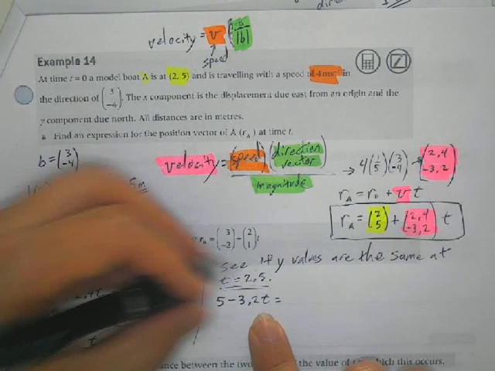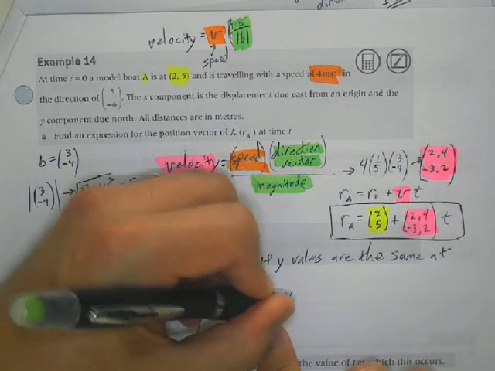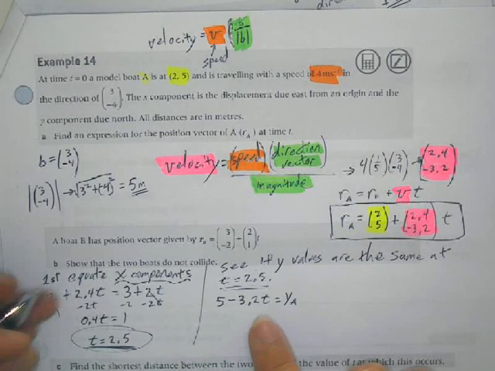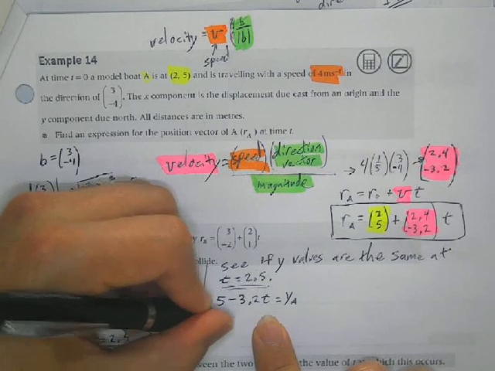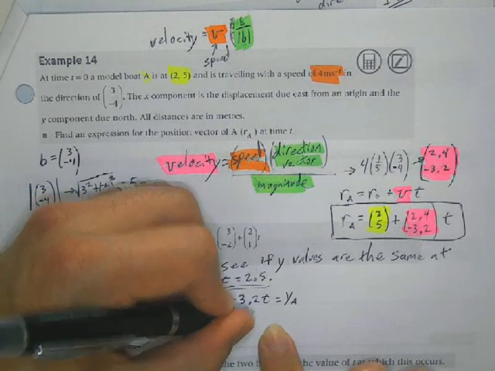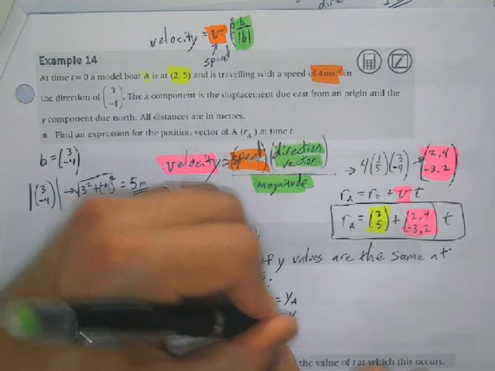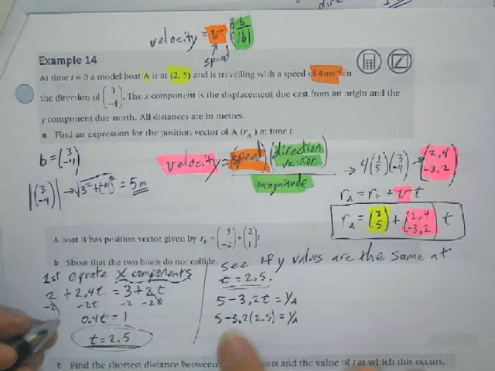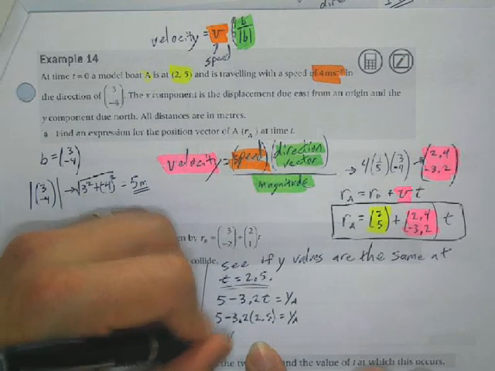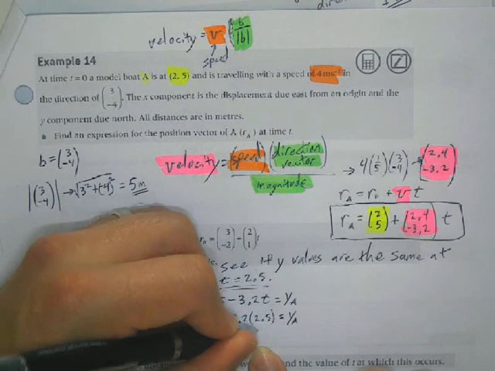I guess that's ya, right? So let's plug in 2.5. So we have 5 minus 3.2 times 2.5 for ya, and then we simplify this, and we get ya equals negative 3.